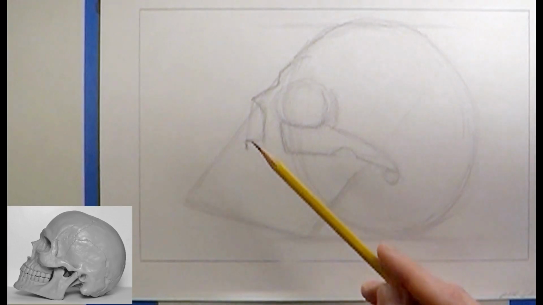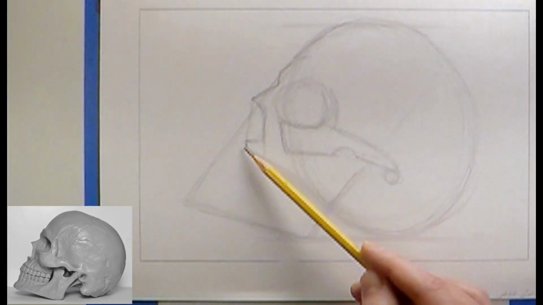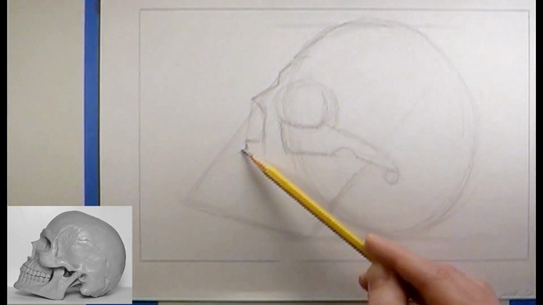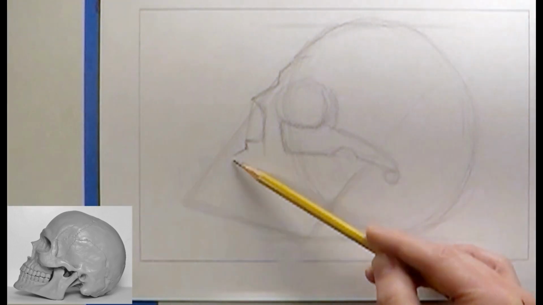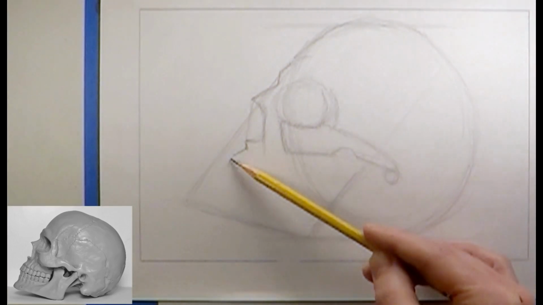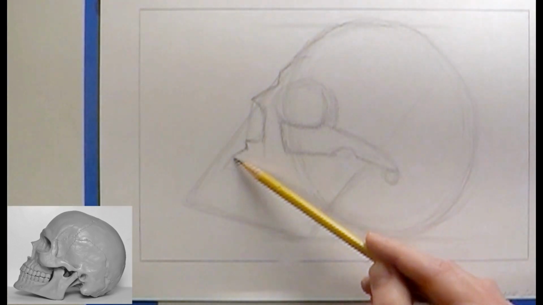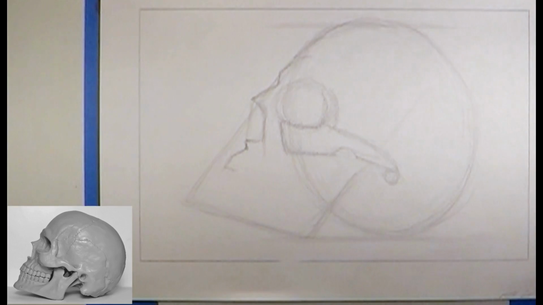Okay, now moving from the nose, I'm going to draw out a bit. I can see it slanting out like this, and then downward right here, and this will be a shape for the top of the teeth.